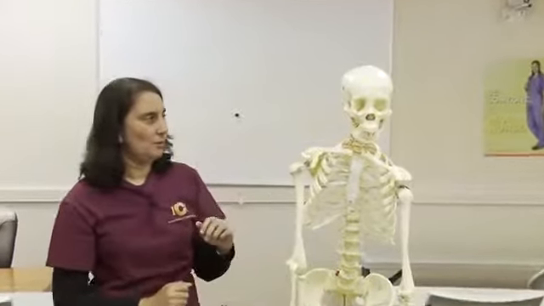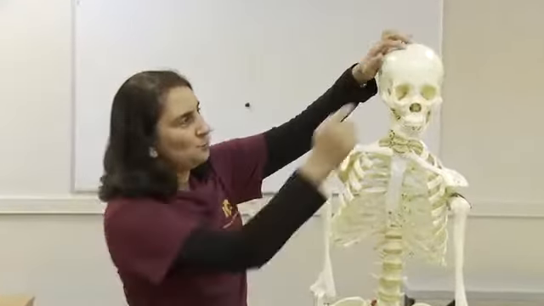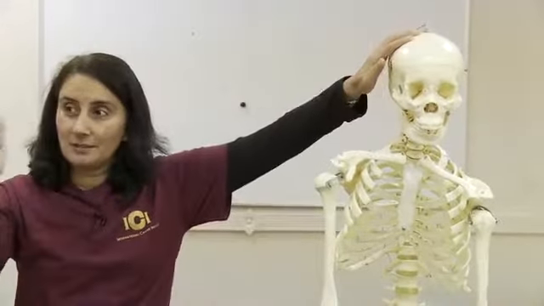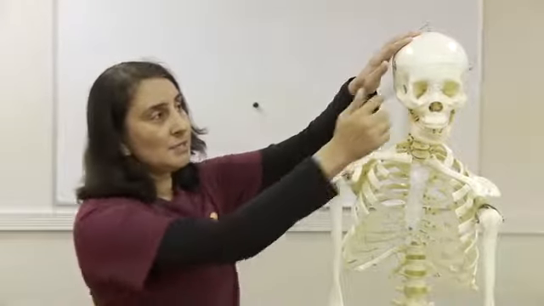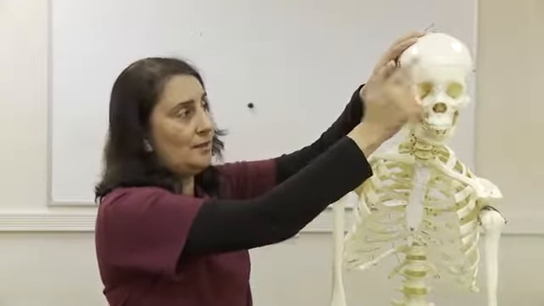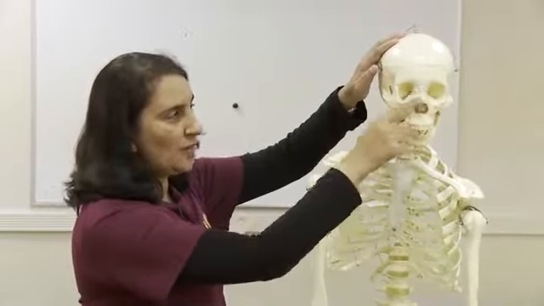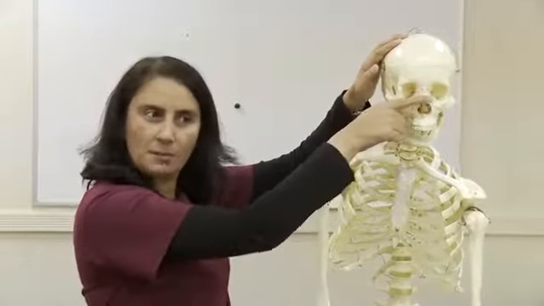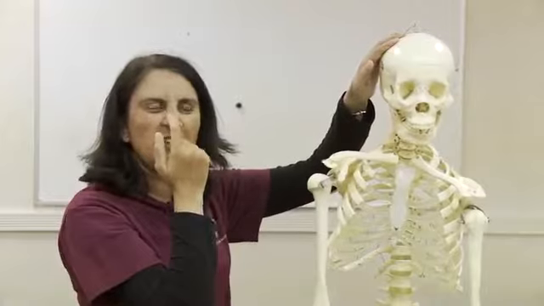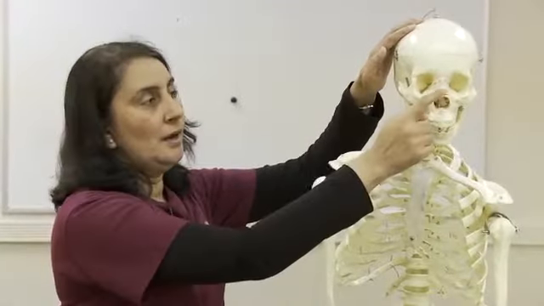Let's review. What is this bone? Can you tell me? I've told you that it is in front and we always use it. It starts with the letter F: frontal. And what about this one? It is very easy to remember. It starts with the letter N. What exactly is this?